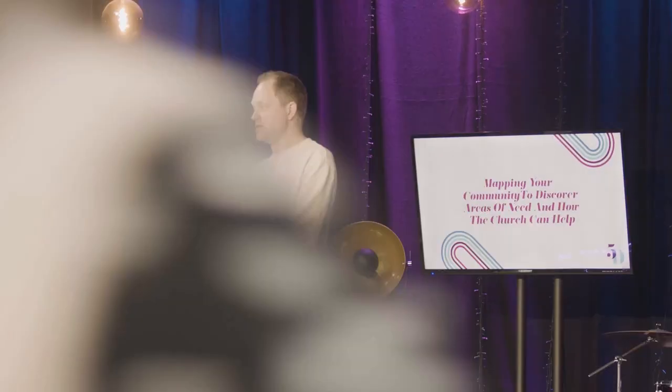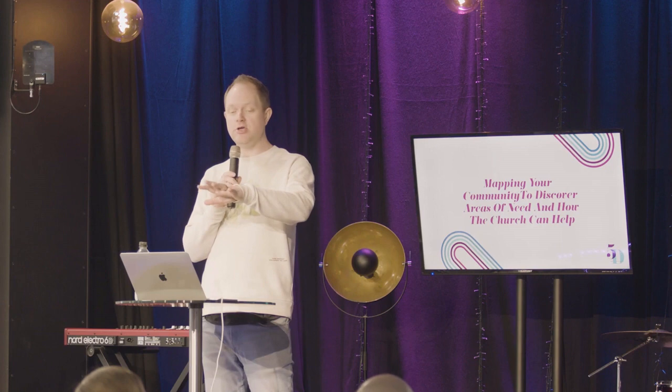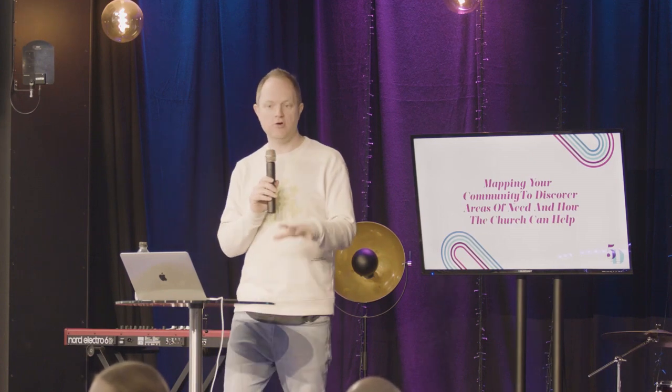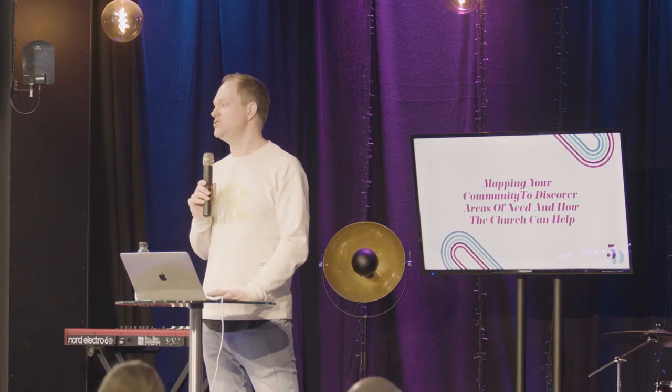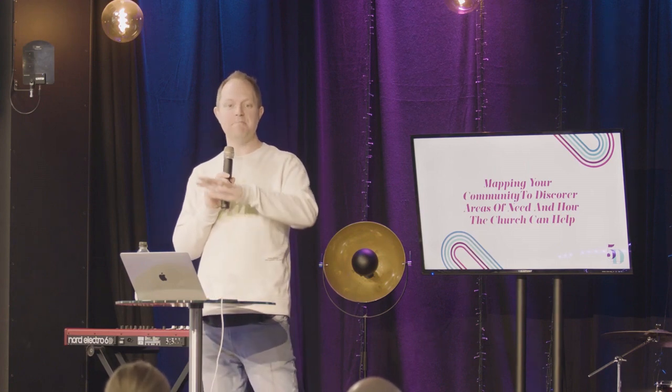Now, if you've come as a group and on your table you are one group, you might want to think about your actual real community that you're a part of, or an area of your city or town. If you're a mixed group, then this is your chance to design an imaginary geographical location for the sake of the activity, okay?